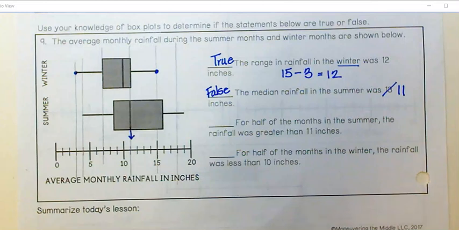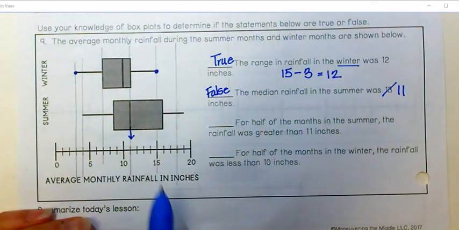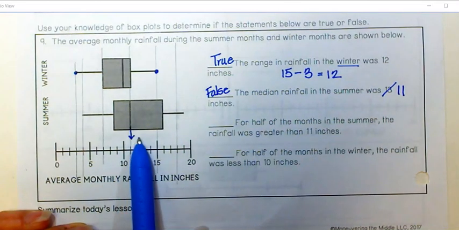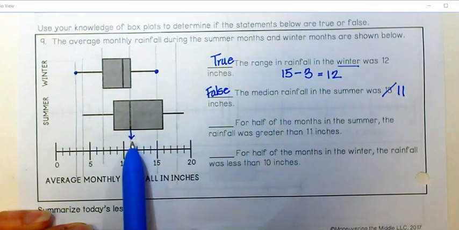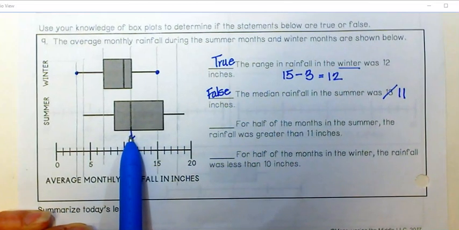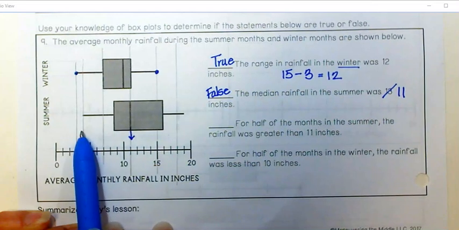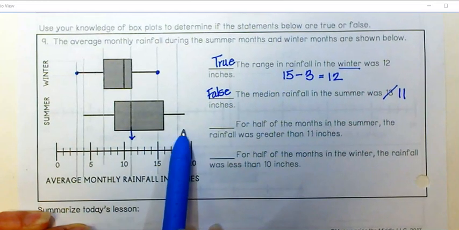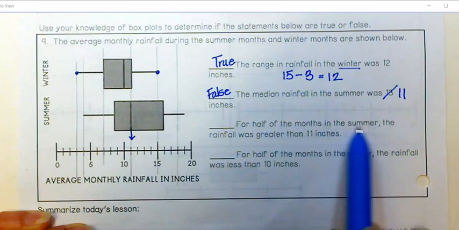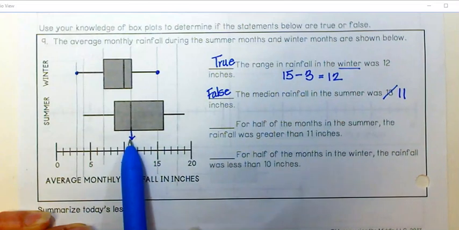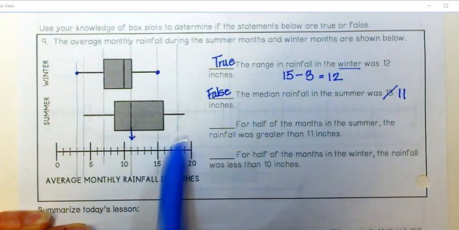For half of the months in the summer, the rainfall was greater than 11 inches. This marks the halfway mark. So half of your data is below the median, half of your data is above the median. The halfway is 11, so that's true.